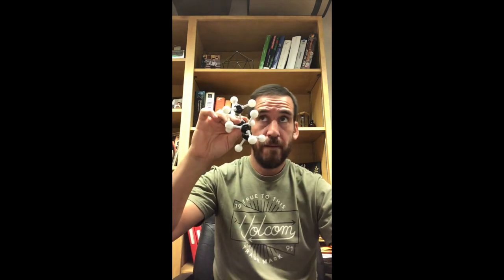eclipse conformations. Okay, so what we want to do is go over the different types of staggered positions as well as the eclipse conformations. Sorry, and then we'll tally those numbers up and see what we can draw out for the dihedral angle versus the energy for butane.